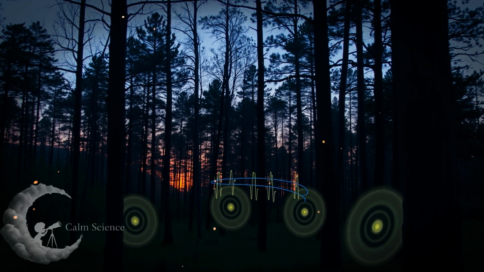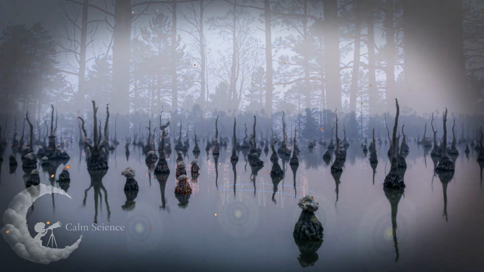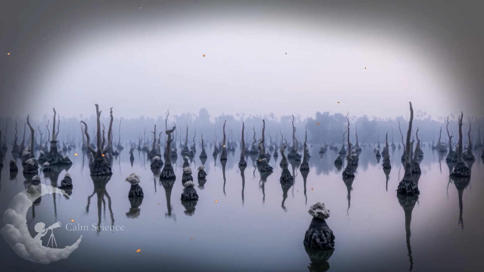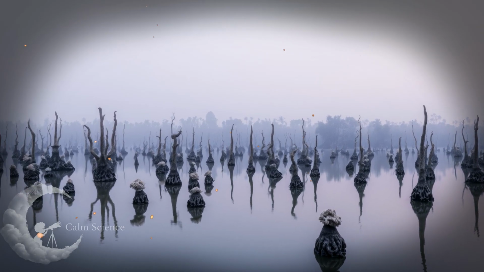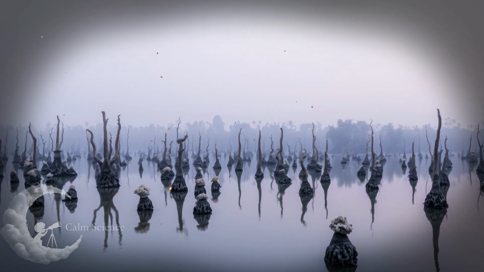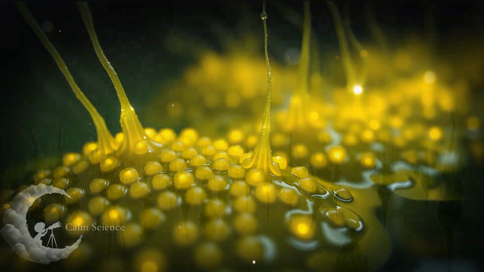The forest canopy can significantly reduce wind speed. The complex structure of branches and leaves creates a lot of friction, slowing the air as it moves through. In a dense forest, the wind speed near the ground can be less than 10% of the wind speed above the canopy. This creates a calm, sheltered environment on the forest floor.